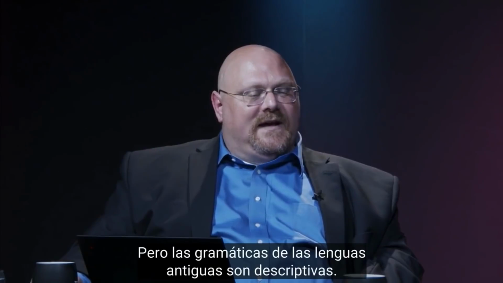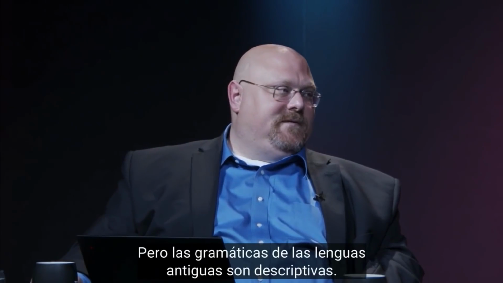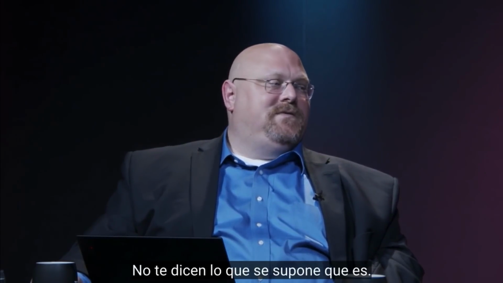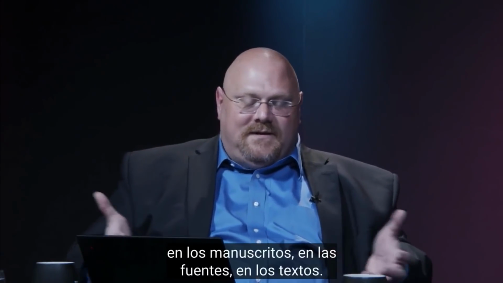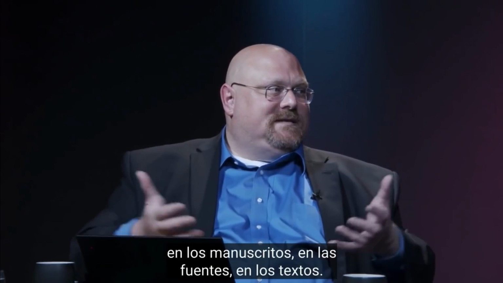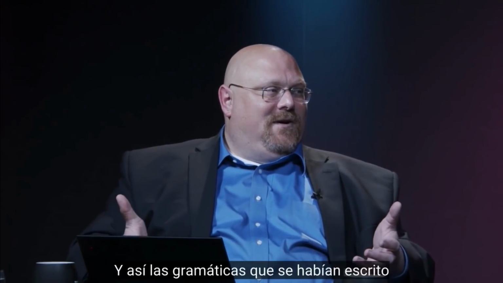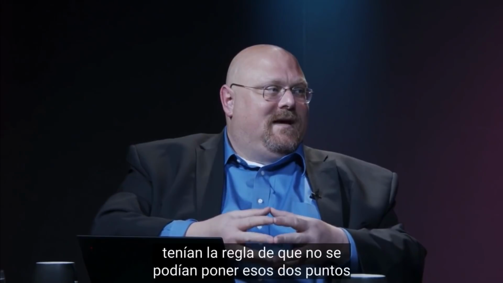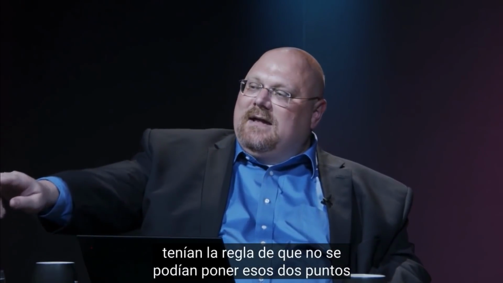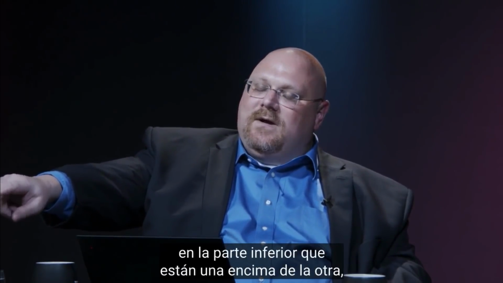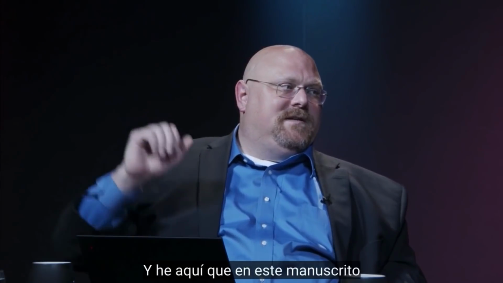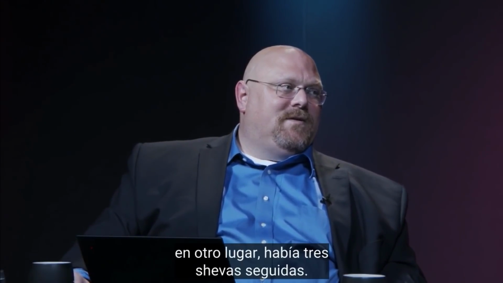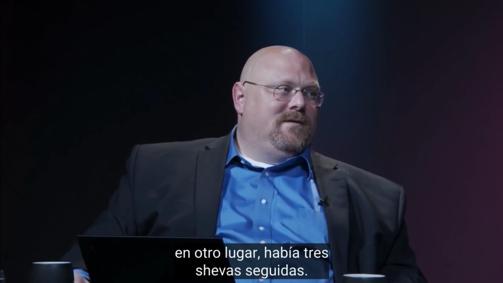But the grammars of ancient languages are descriptive. They don't tell you what it's supposed to be. They tell you what we find de facto in the manuscripts, in the sources, in the texts. And so the grammars that had been written had a rule about those two dots at the bottom, one on top of the other, called a shva. The rule was you can't have three shvas in a row. And lo and behold, in this manuscript, in another place, there were three shvas in a row.